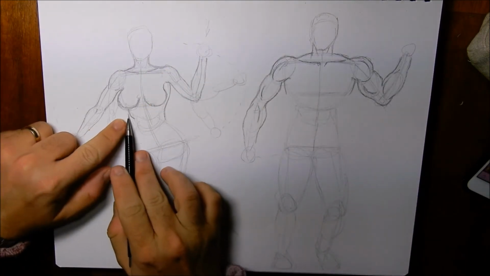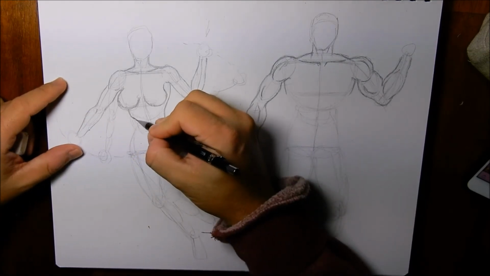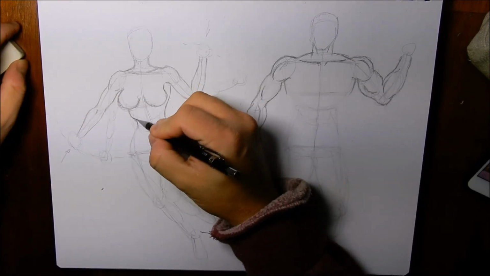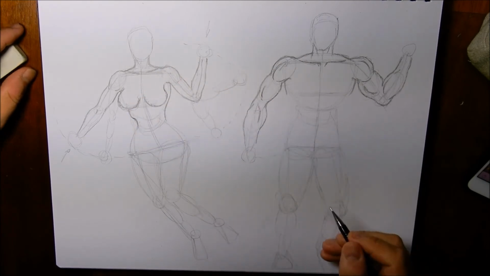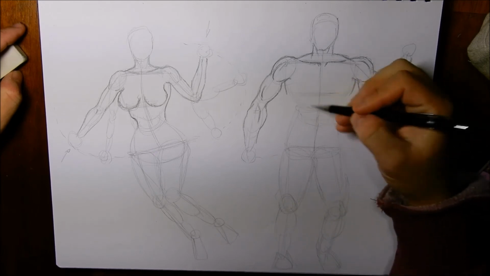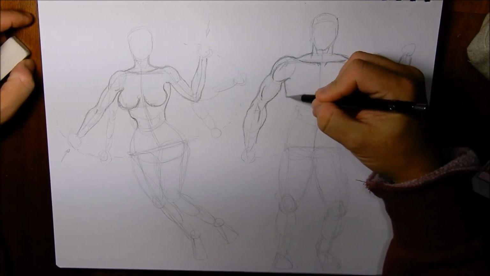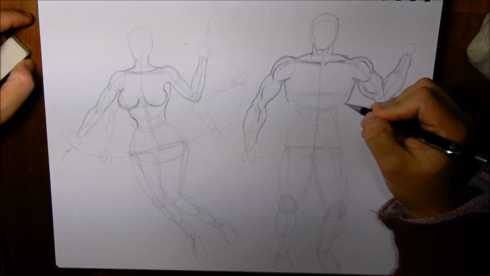So you need to define that little space here for the ribs, and then you can come down. On this side here you also give space to the ribs.